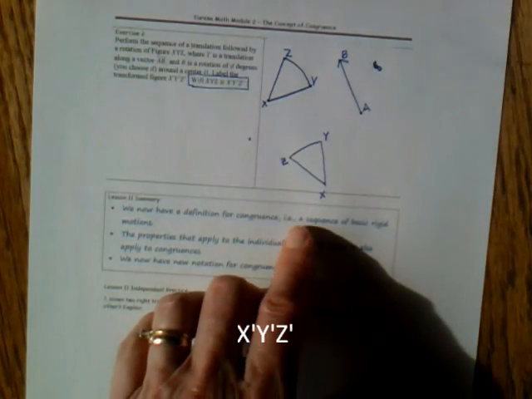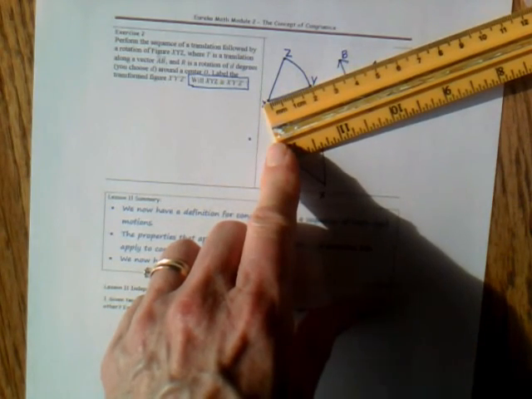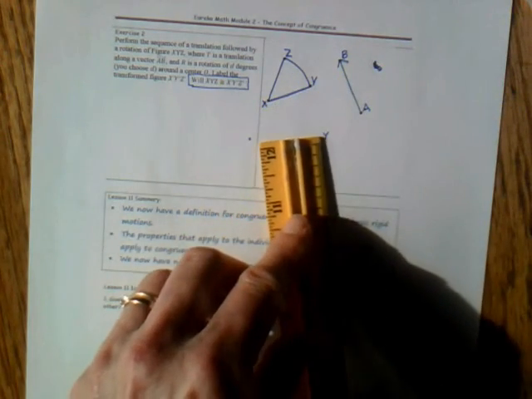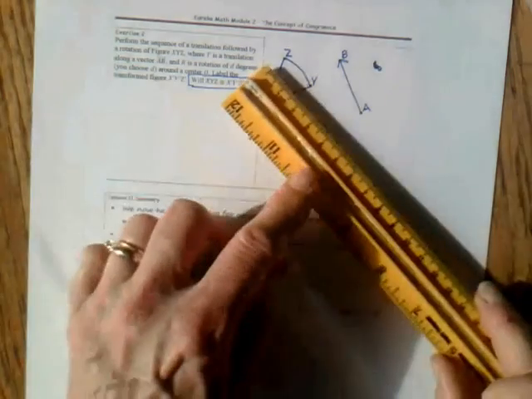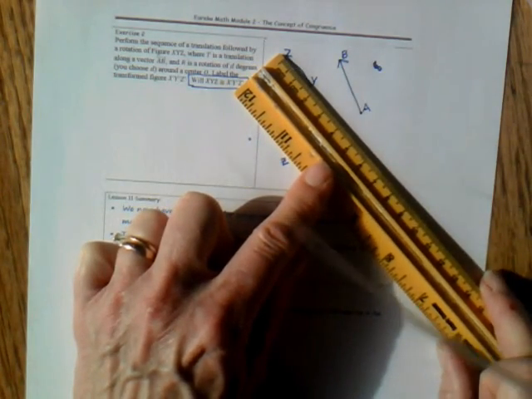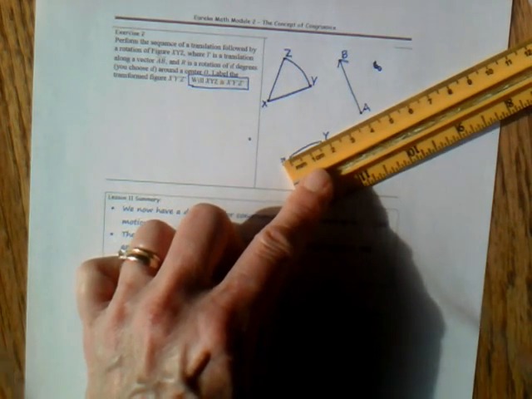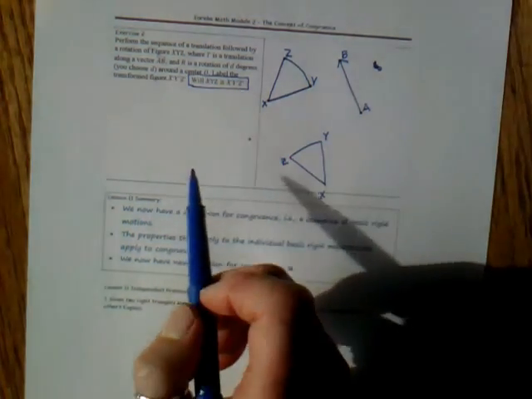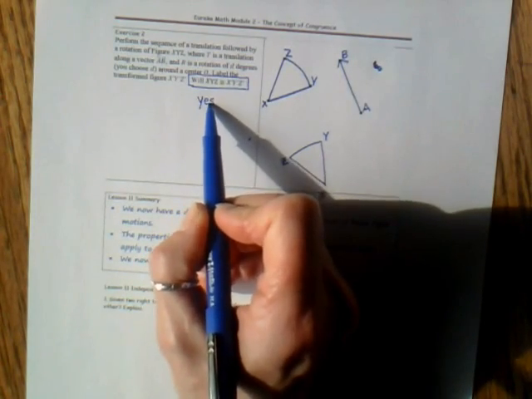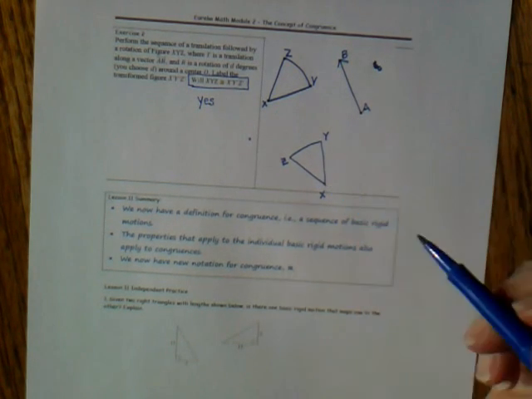And then to prove that they are congruent, you can measure. XY is 2 centimeters, XY is 2 centimeters, XZ is 2 centimeters, XZ is 2 centimeters, and ZY is 17 millimeters. So the answer is yes. And we've proven that. We know that the segment lengths will be preserved, the angle measures will be preserved.